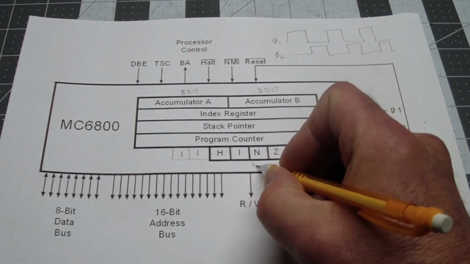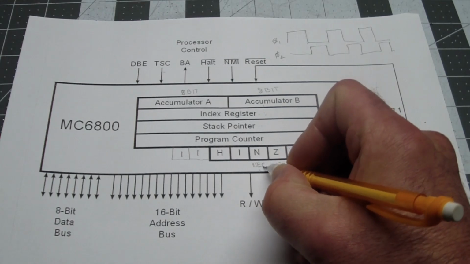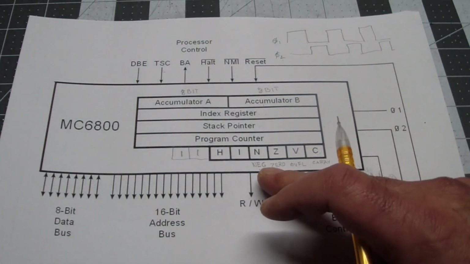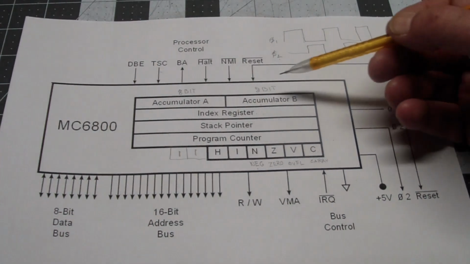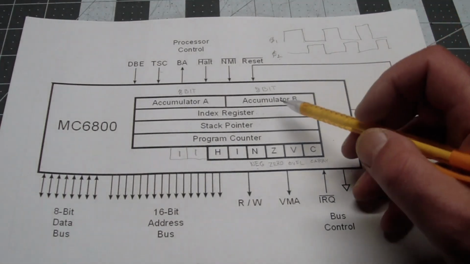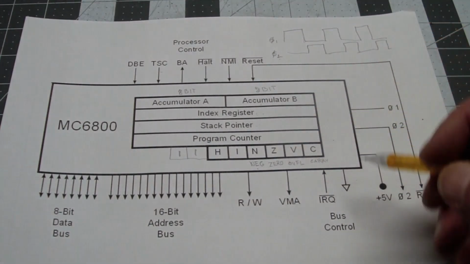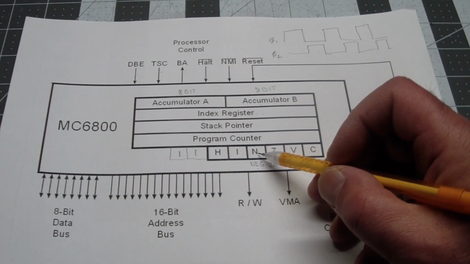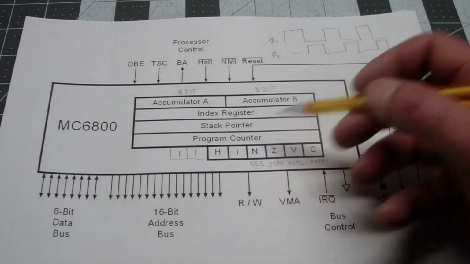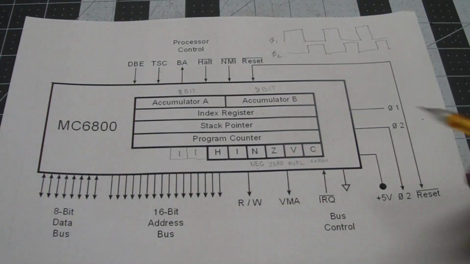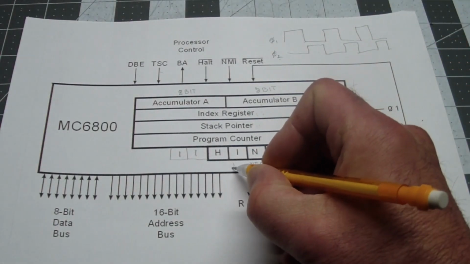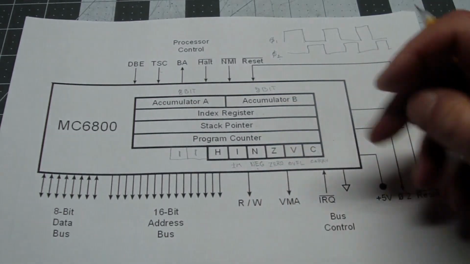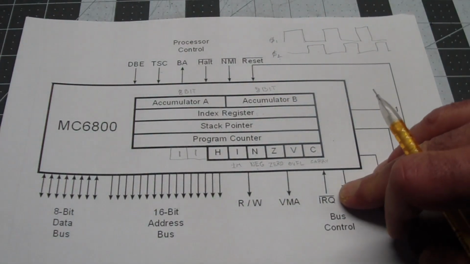The negative flag, and really, all it does is look at the most significant bit: bit 7 in an 8-bit register, bit 15 in an index register, and the negative flag is basically a copy of that. The I flag, or the interrupt mask, we already talked about. That's simply a mask preventing the IRQ from happening.